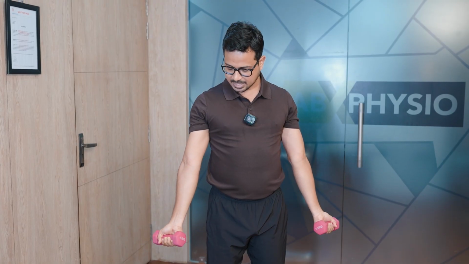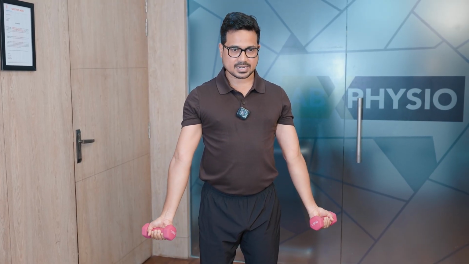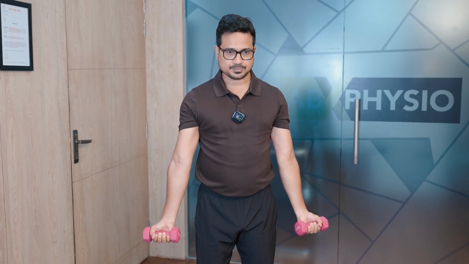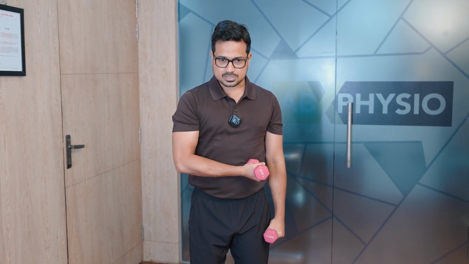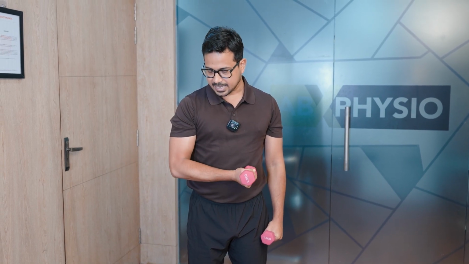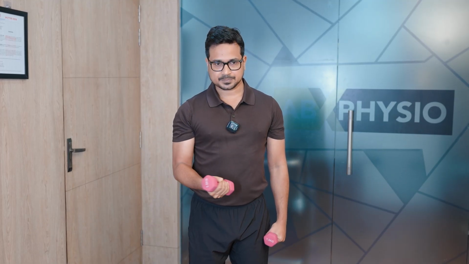Then you have to rotate the arm outside, inside with the weight. What the weight is doing is adding a distraction force which helps to relax the capsule. If my right hand was the affected hand, I can use inward rotation, outward rotation, keeping my elbow attached along with my trunk.